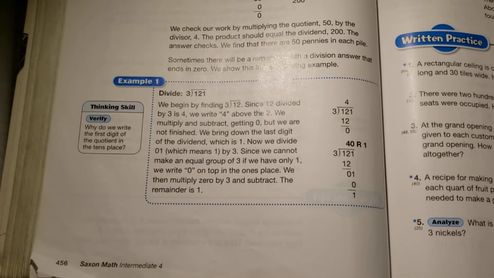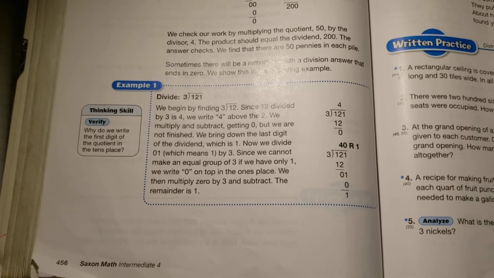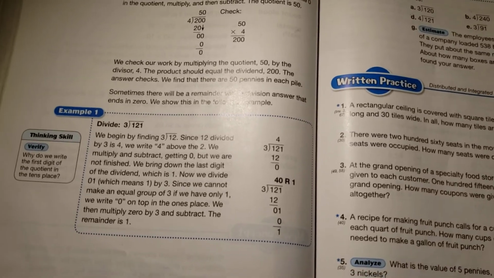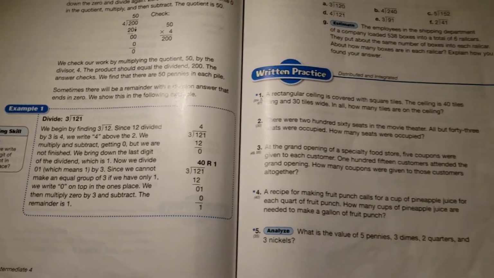So here we go. We are going to divide 121 by 3. So you can see all that work there. I'm just going to do it here. If I can get this. Nope. Marker thing off. And here you go. I'm just going to set you down real quick. Sorry about that.